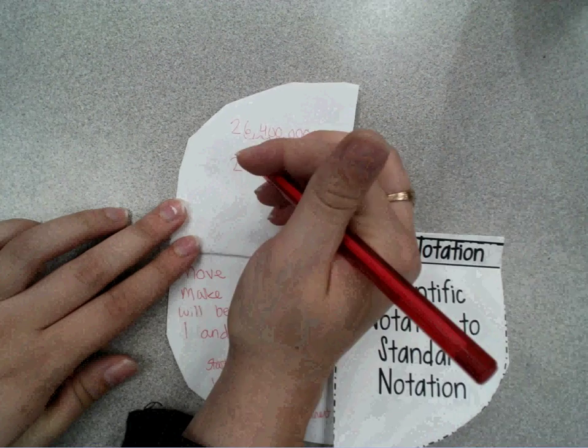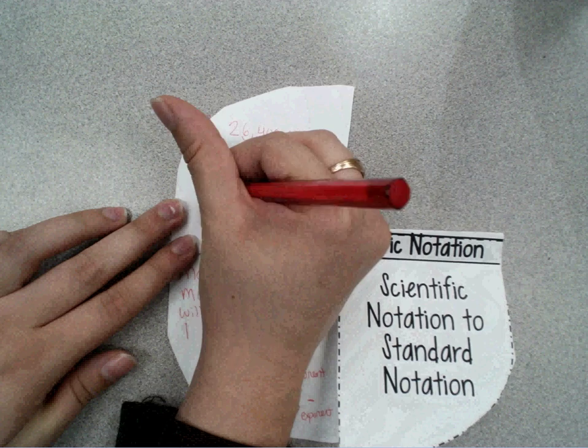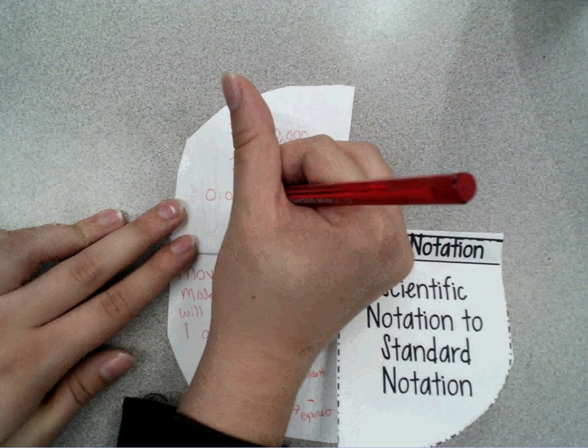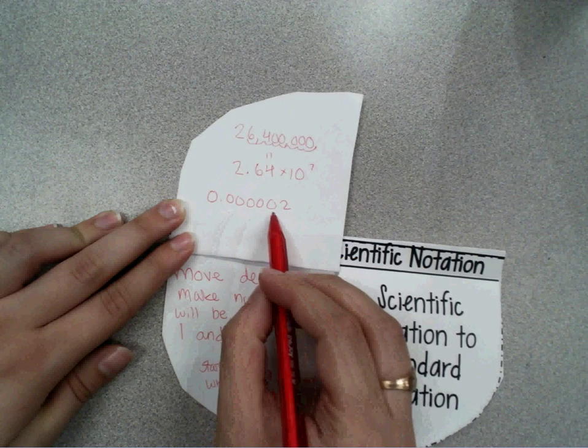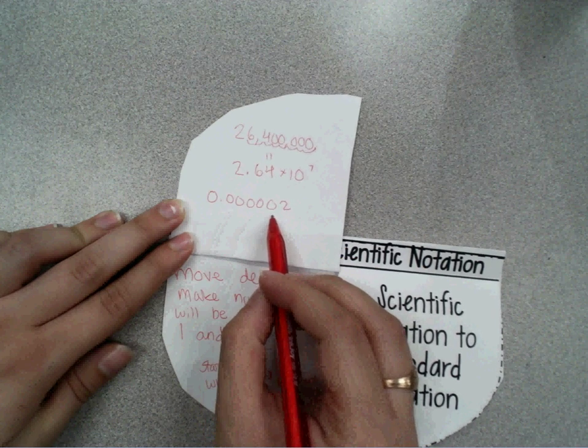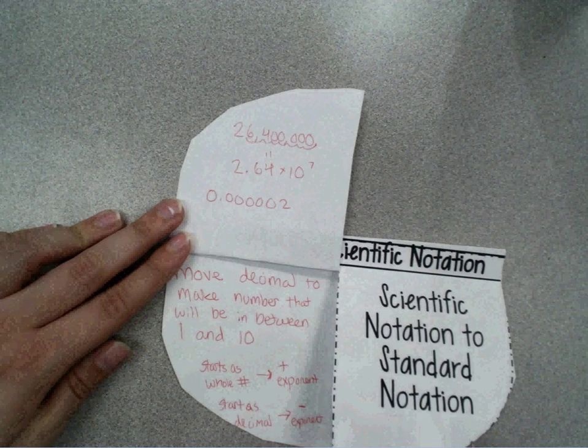And then go ahead and try this one, 0.000002. So it's 5 decimals or 5 zeros after the decimal. Go ahead and convert this to scientific notation, see what you get.